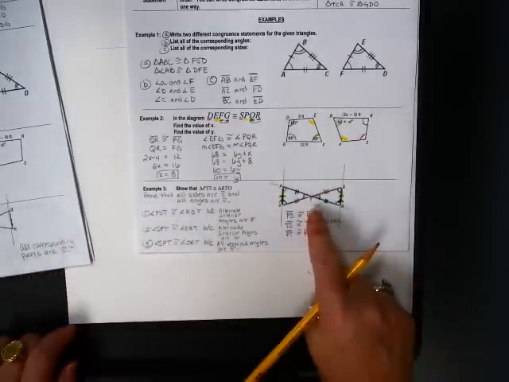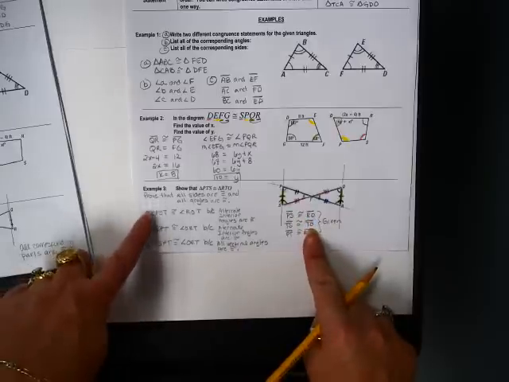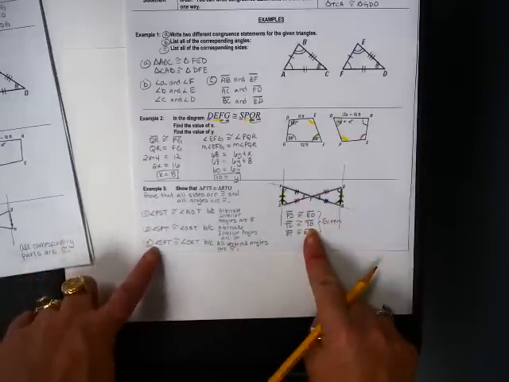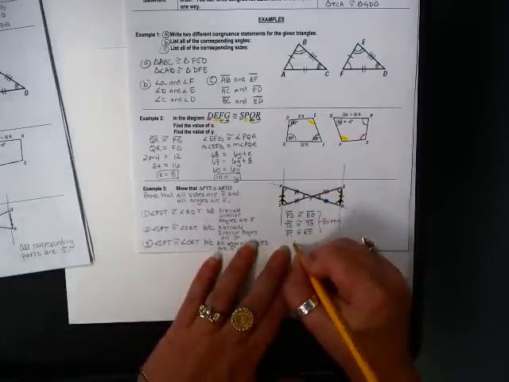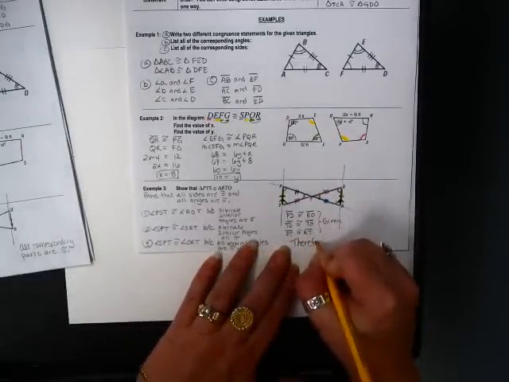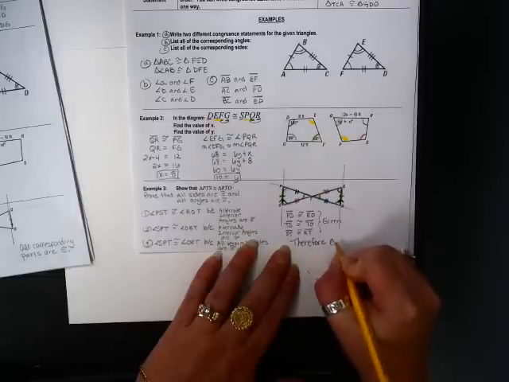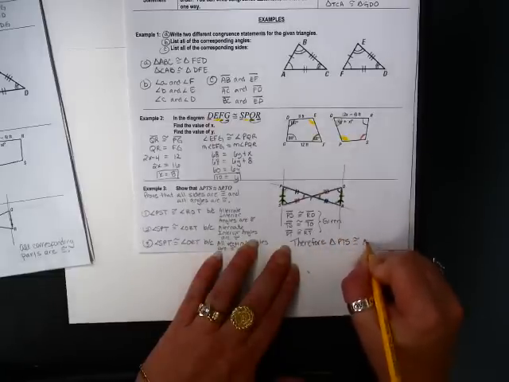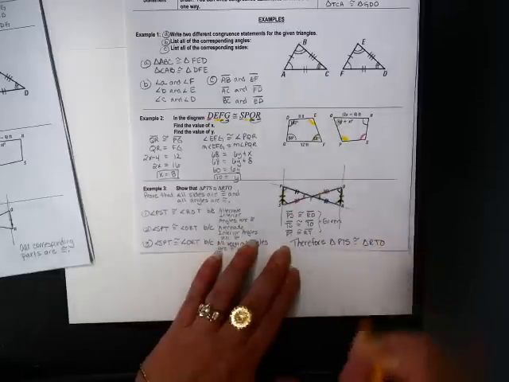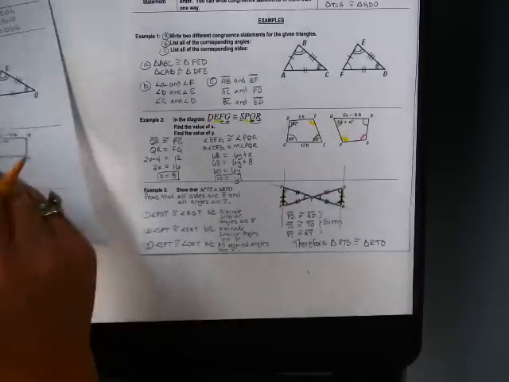Okay, so we have three sides congruent, we have three angles congruent, therefore triangle PTS is congruent to RTO. Right, so that's it for side one.